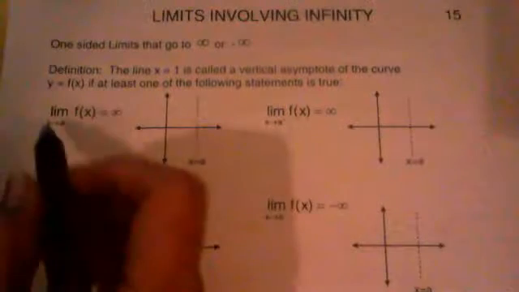So we're going to talk about one-sided limits that go to infinity or negative infinity. And it says, by definition, the line x equals 1 is called a vertical asymptote of the curve y equals f of x if at least one of the following statements is true. And we talked about this in pre-cal. So let's look at it as a limit, though.